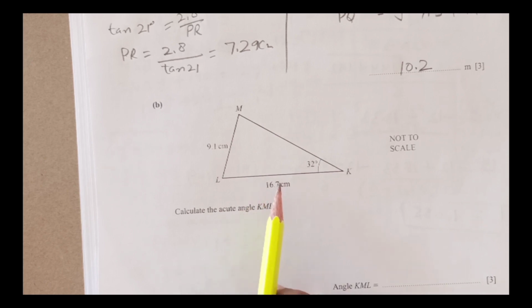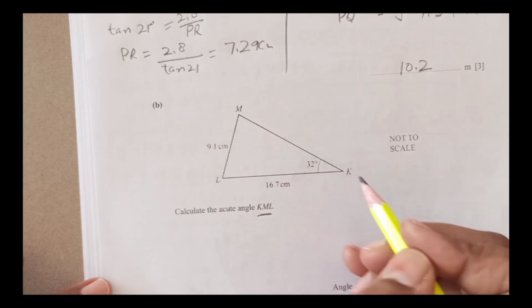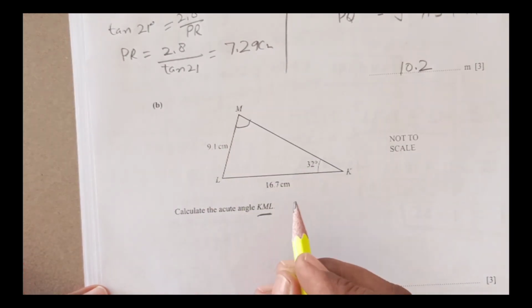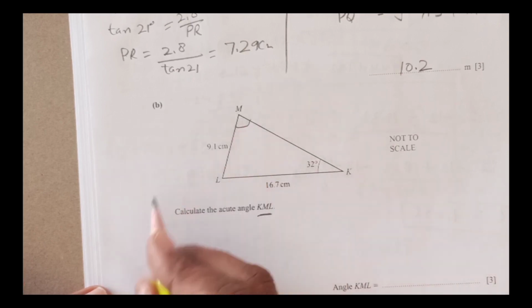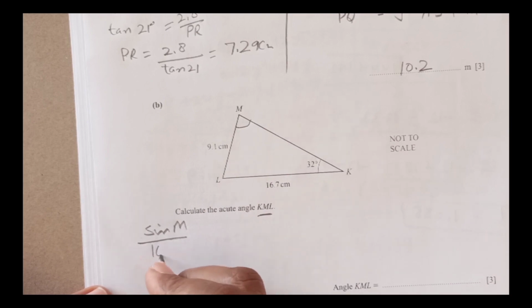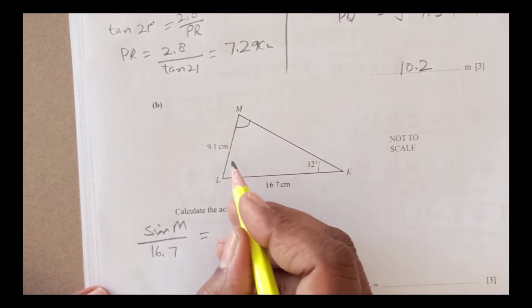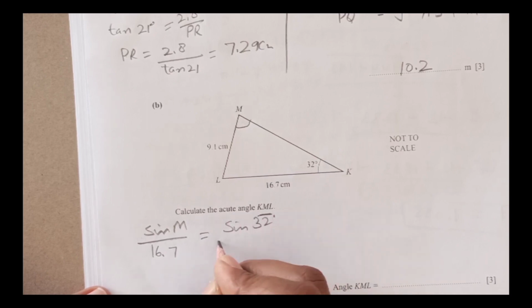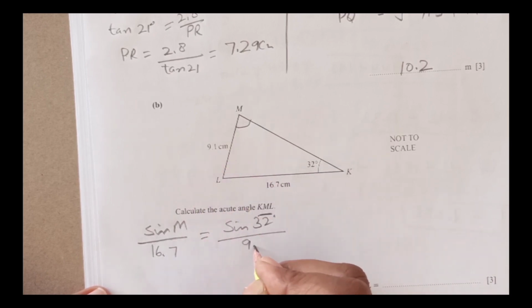Now part B, we have another triangle here, K, M and L. You can see we have two sides and one angle. Calculate angle KML. We are looking for this angle. So we can easily use the sine formula here. Sine of M over 16.7 equals sine of 32 over the side opposite to it, 9.1.